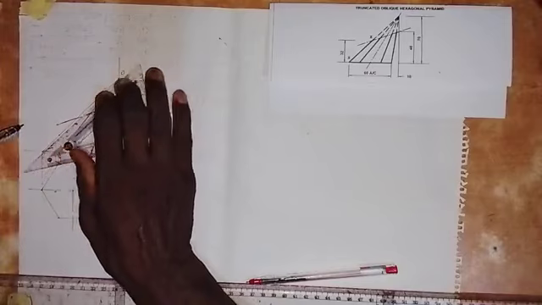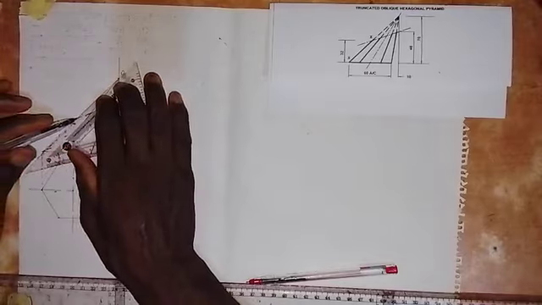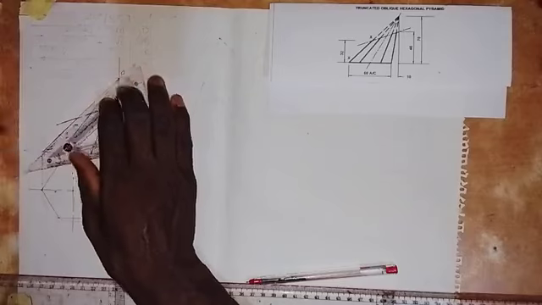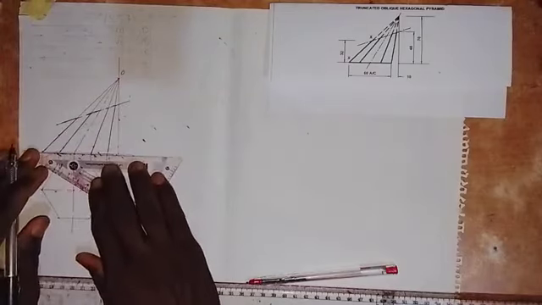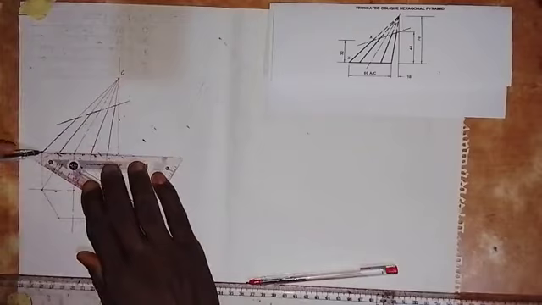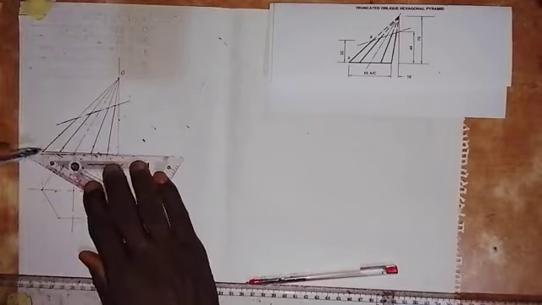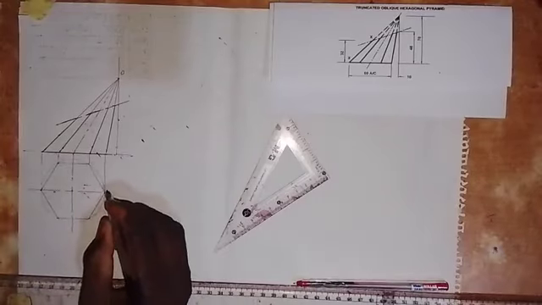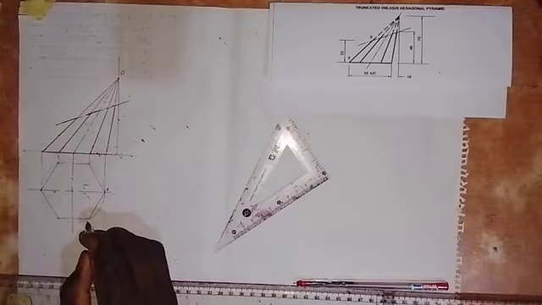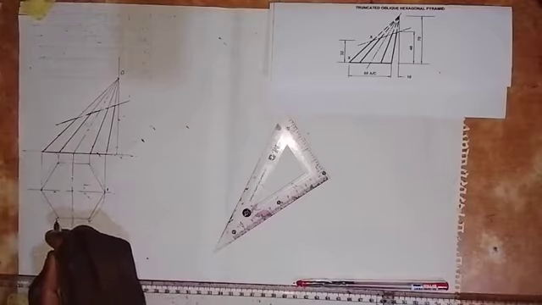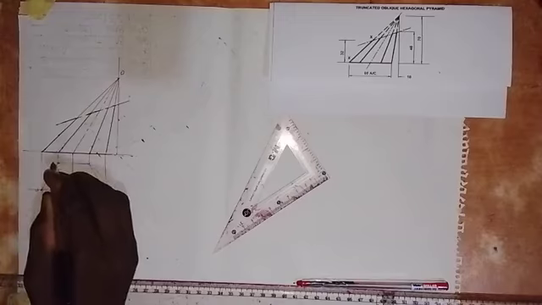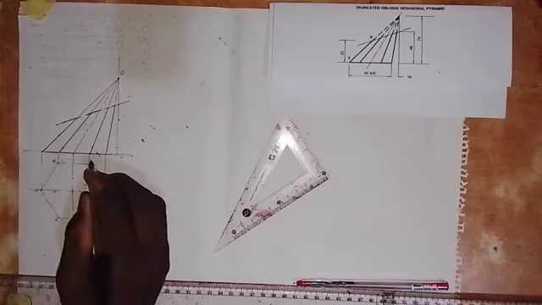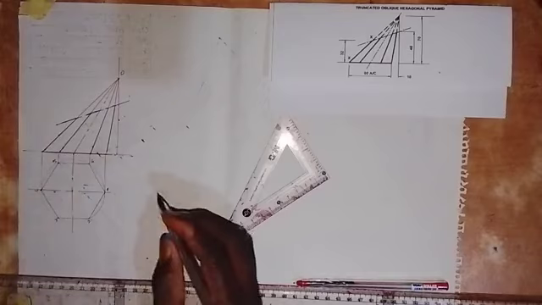Then this line, a thick line from here to here, and then we make the base a thick line from here to here. So that is for the base. Let's number these points. This is point 1, this is point 2, this is point 3, this is point 4, this is point 5, and this is point 6.